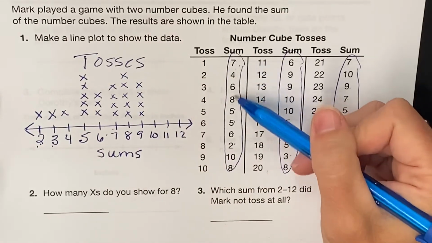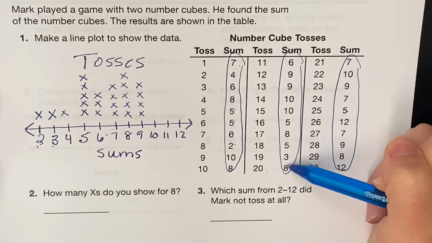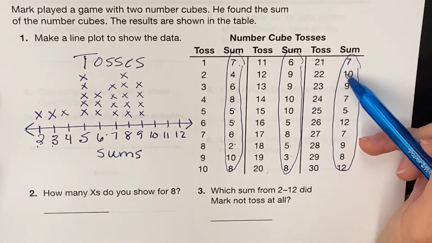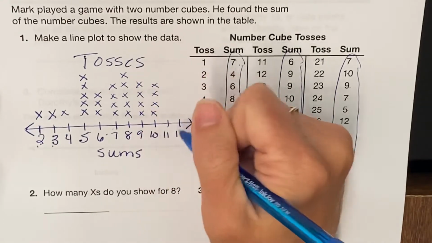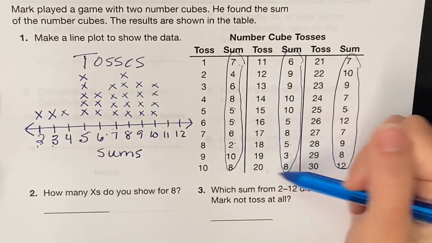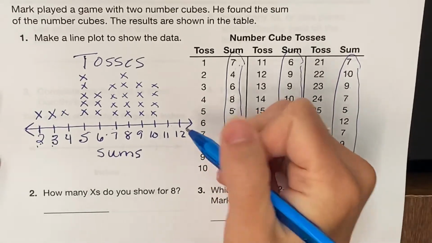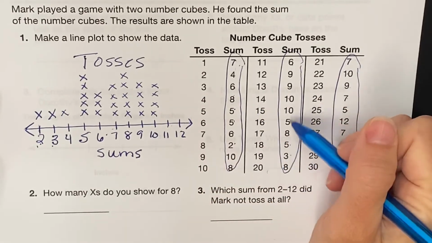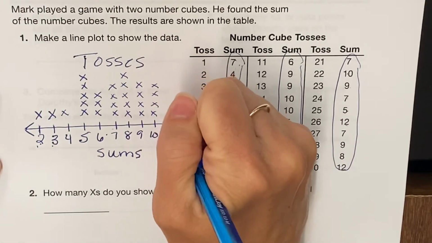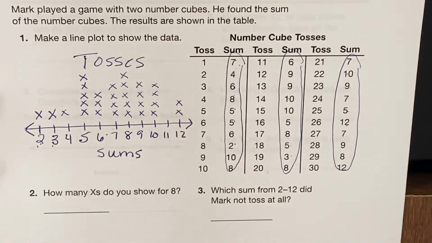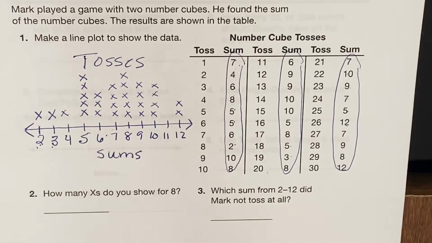10, 1, 2, 3, 4. 11, no, 11 and 12. 1, 2. And there is our line plot.